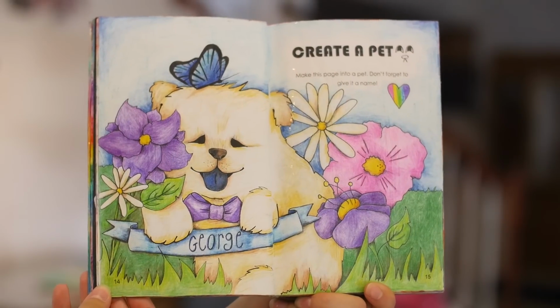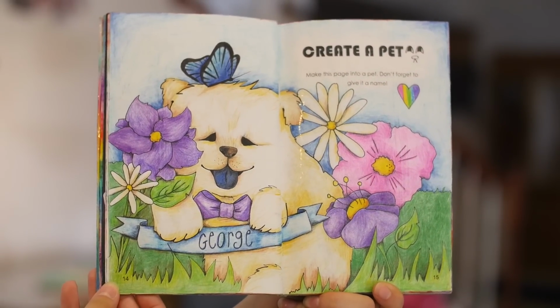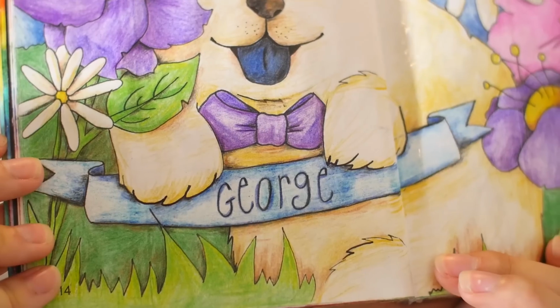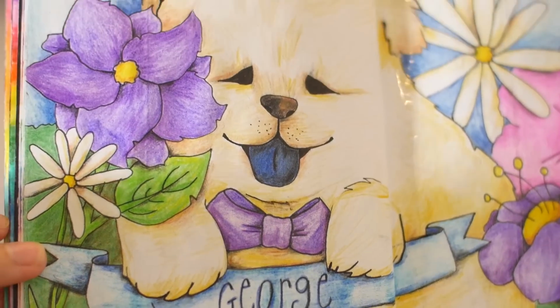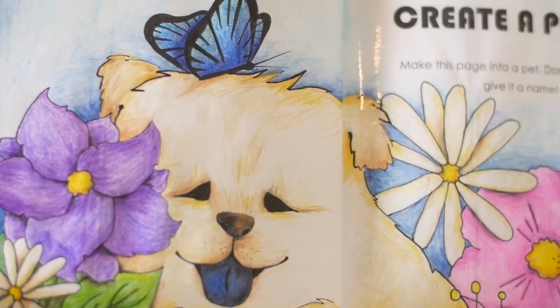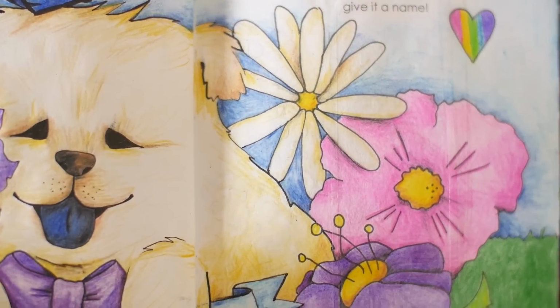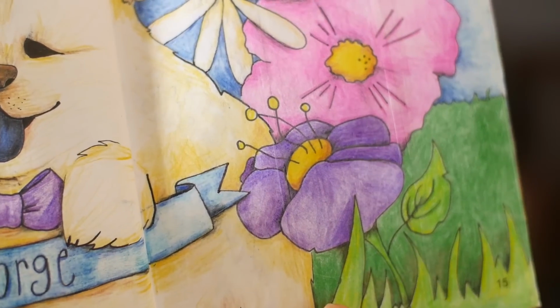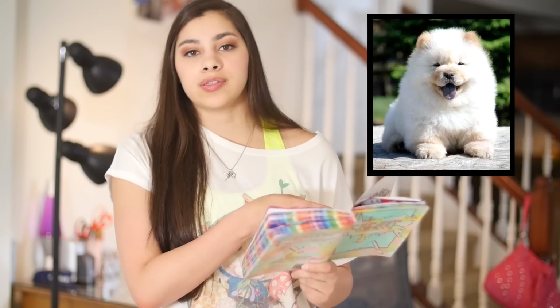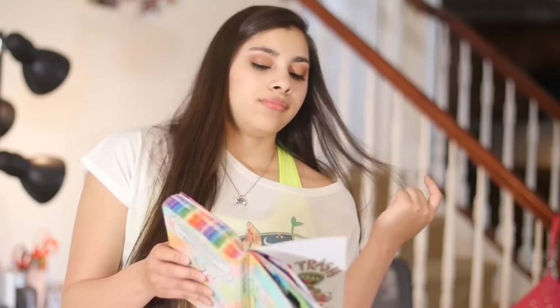I absolutely love this page. If you watch a lot of my videos, you might know that I have drawn Chow Chow puppies in each of my books. So I'm just continuing that tradition because I really like them for some reason. I don't know why. I've never had one. I don't even think I've seen one in person. I just think that they're really cute and I love them. And they actually do have blue tongues, like bluish, blackish tongues. So that's why his tongue is bluish black. Anyway, his name is George, because why not?